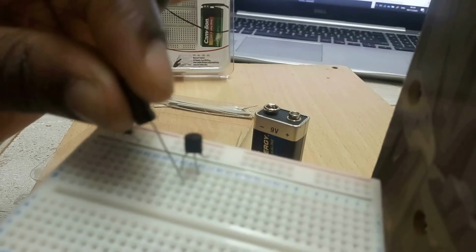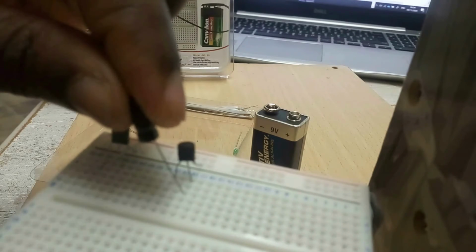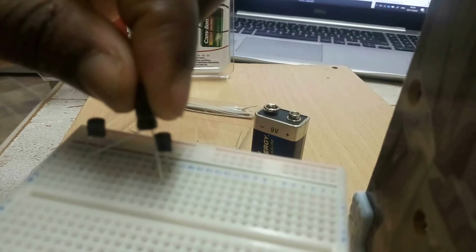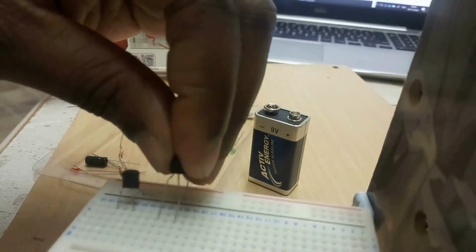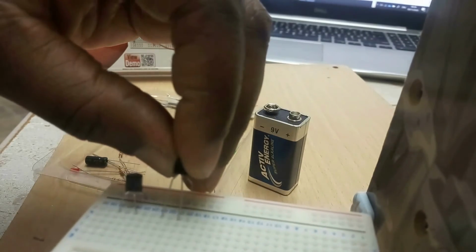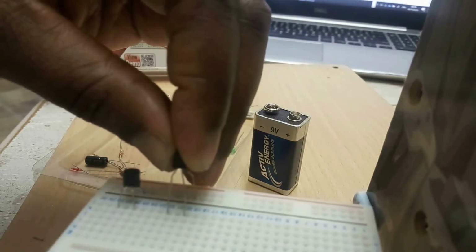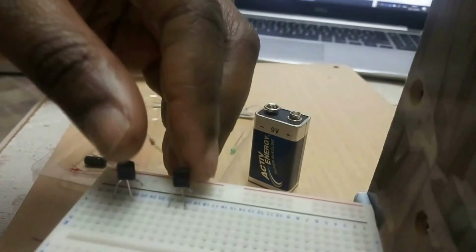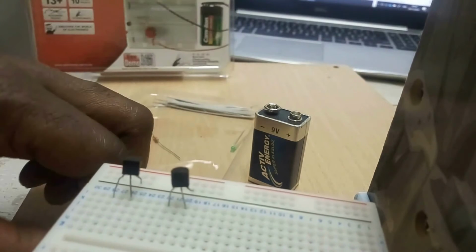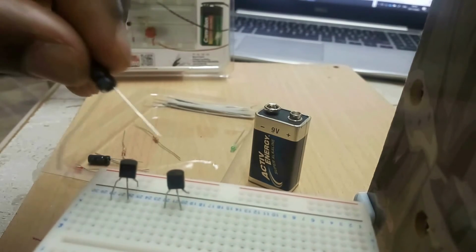I try to stretch it a little bit longer. You can actually adjust this so that it can be a little bit close. So let me just bring them a bit closer. Just trying to make them stay a bit closer, but the legs are long enough so you can do that.